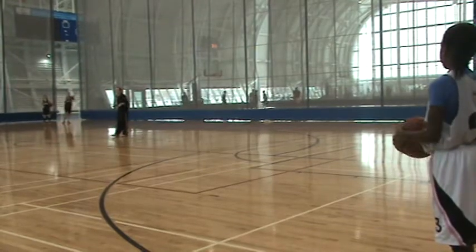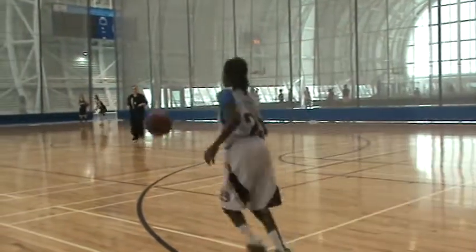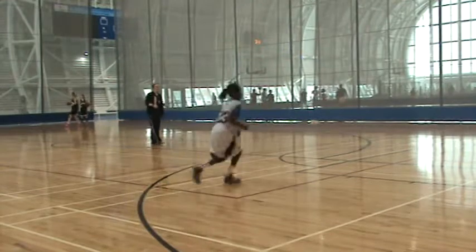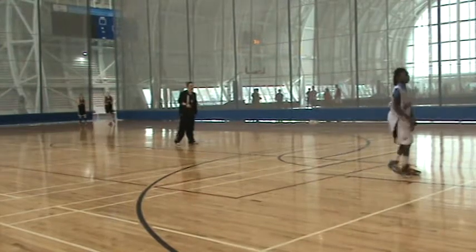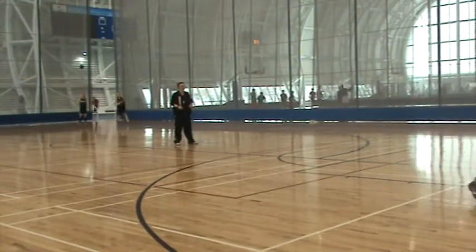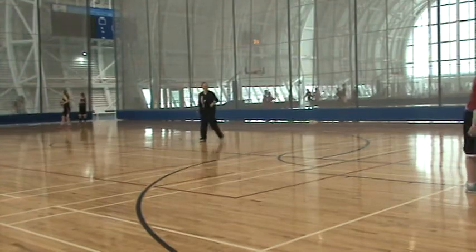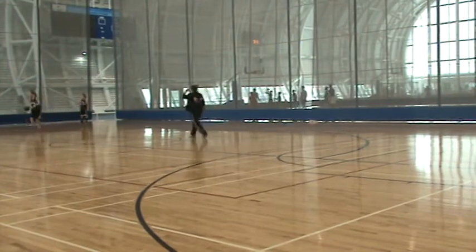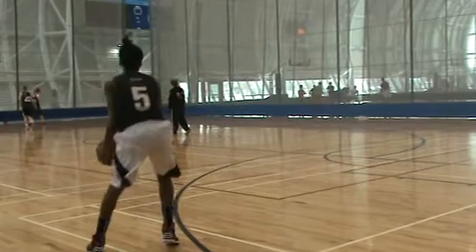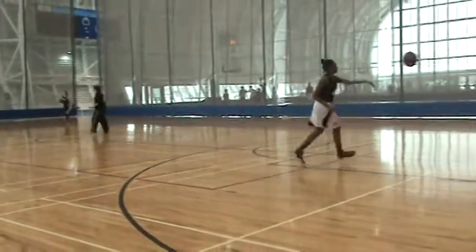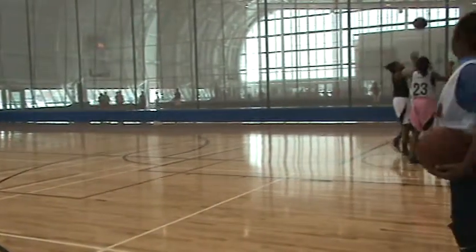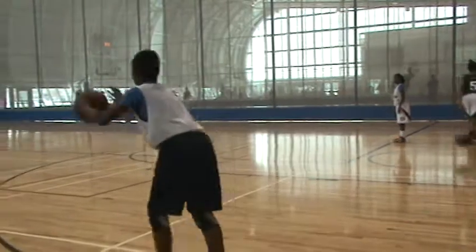So outside foot push on the perimeter. Good. Pivot all the way around. Bam. Good, so we probably just get them to rotate a little bit more. This is a strong move.